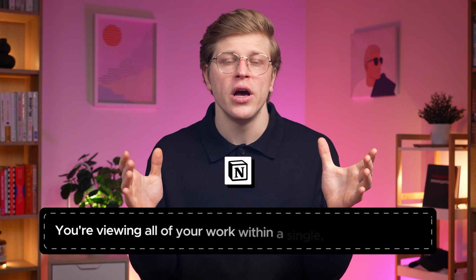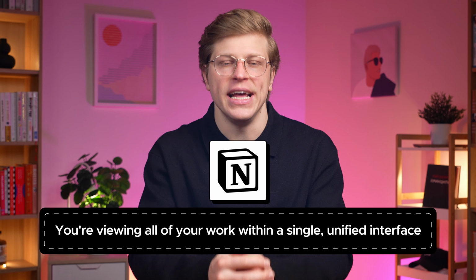But for the founder who runs their operation through Notion, or the small team that's already Notion native, the case is clear. You're not introducing another tool into your workflow. You're viewing all your work within a single, unified interface.